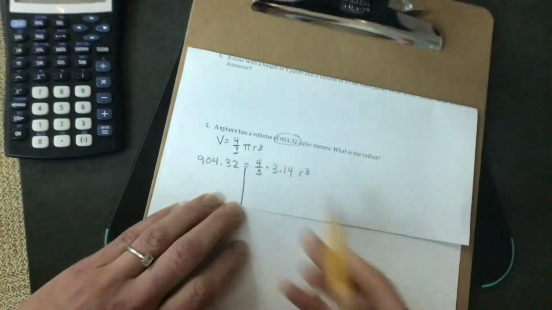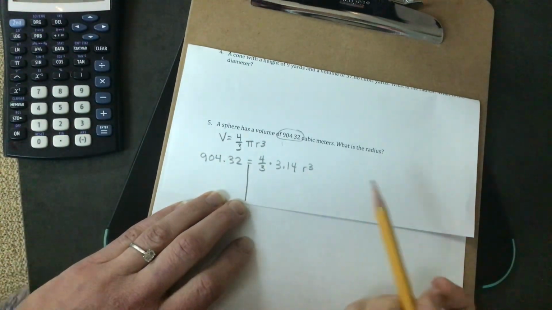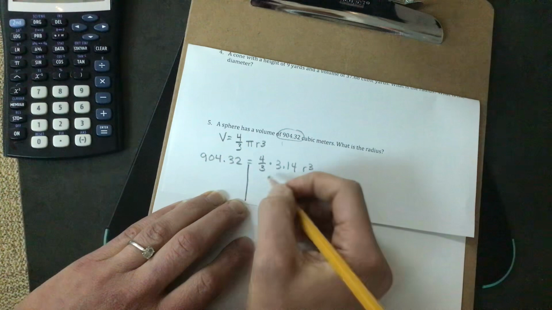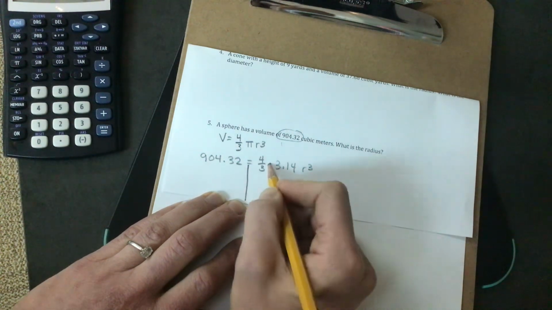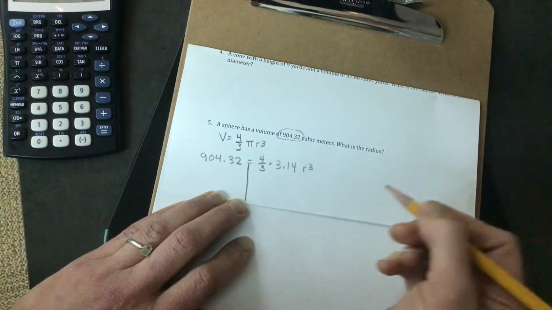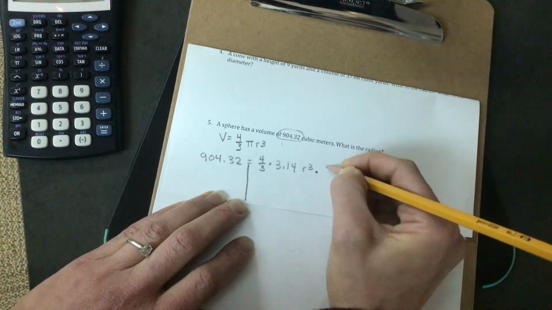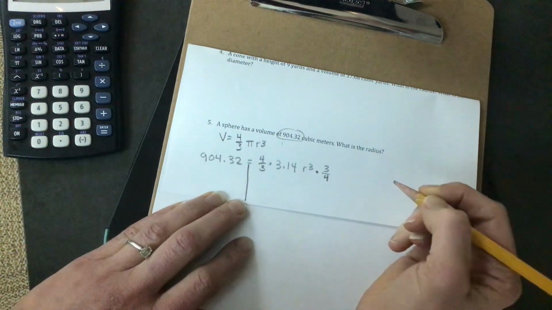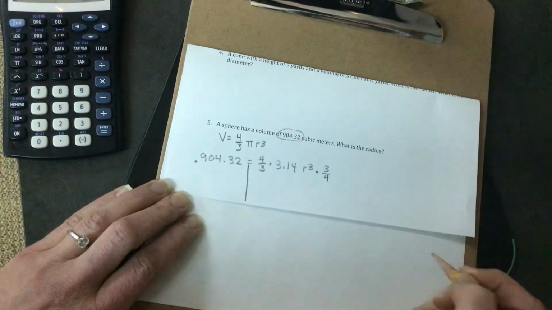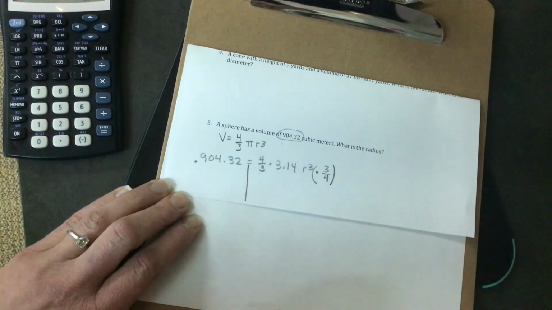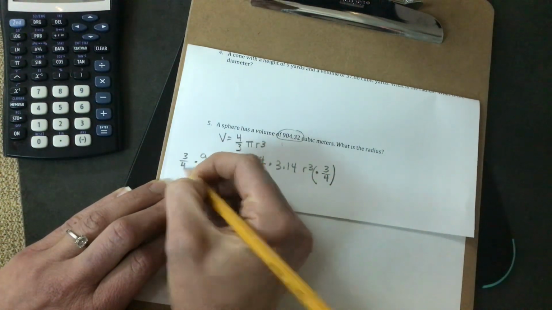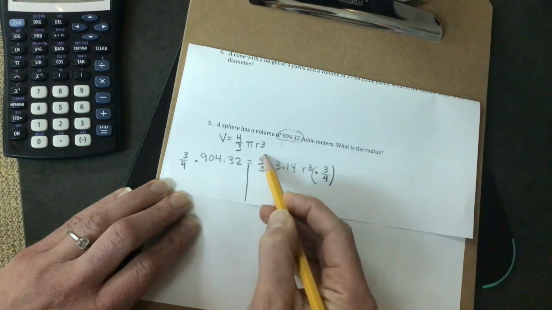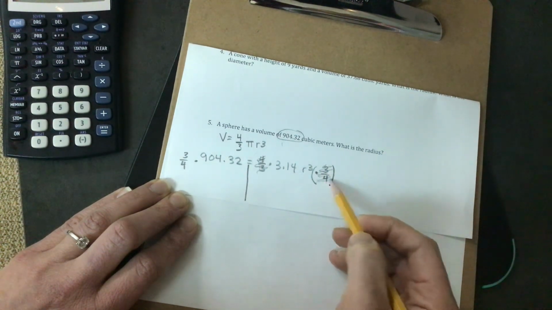Let's get rid of this fraction, right? Just like we did on the 1/3 for the cone. We want to get rid of that fraction first. And since that's multiplying, we should divide. However, we don't divide fractions. That's right, multiply by the reciprocal. And what I do to one side, I do to the other. All right. Let's do that.